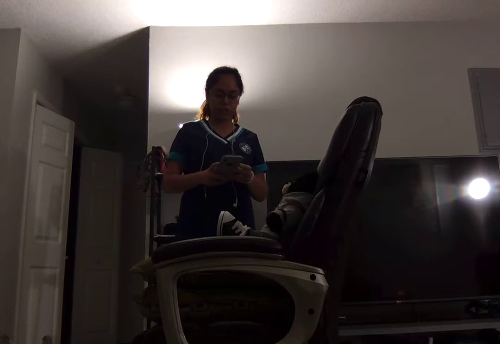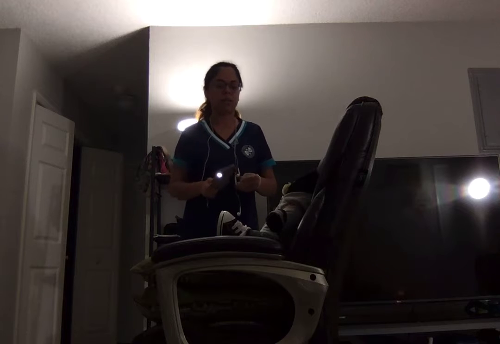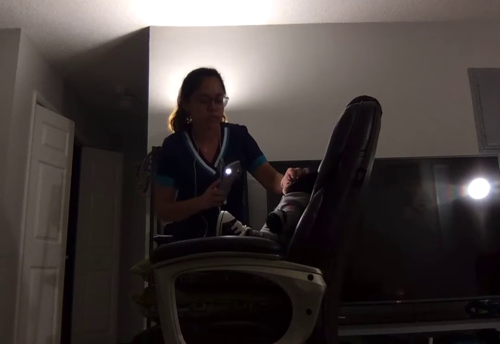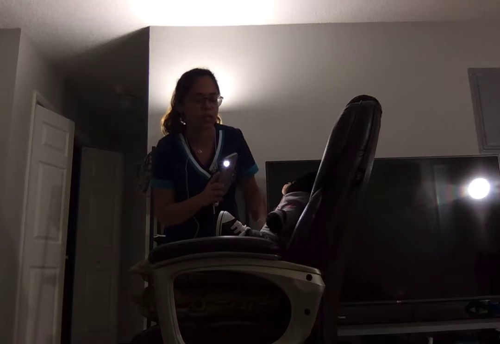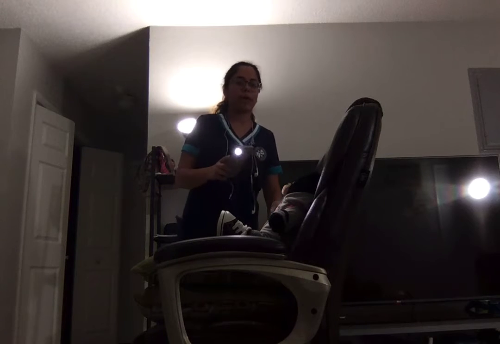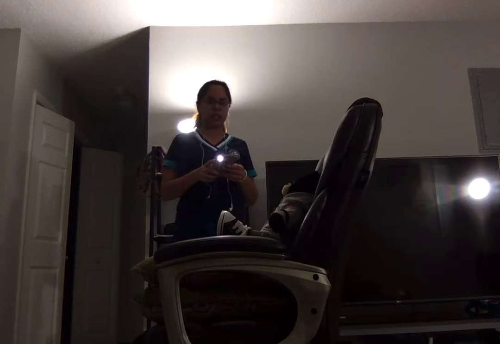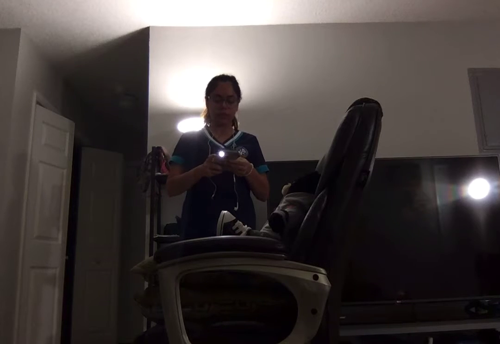Alright, so now I'm going to be checking the mouth. I'll also be using my flashlight. I'll be checking the gums. I'll be checking to see if the lips are cracked and if there is any swelling in the tongue. I will ask the patient if he uses any dentures, and I will ask the patient to swallow. Okay, I see that there is no problem with swallowing.